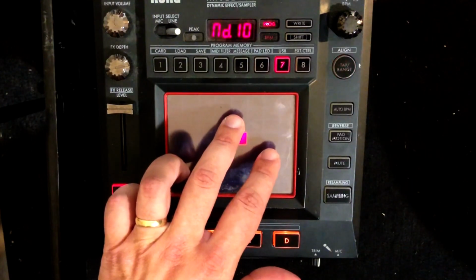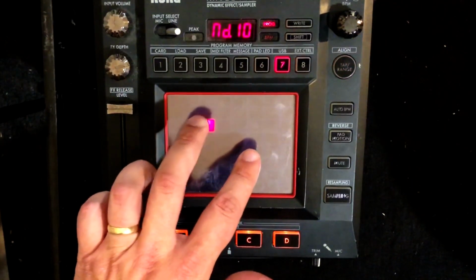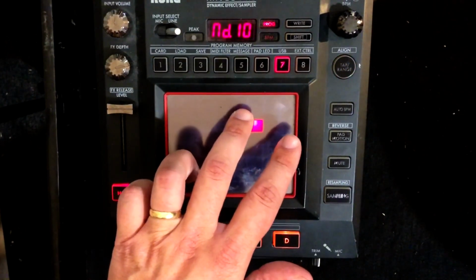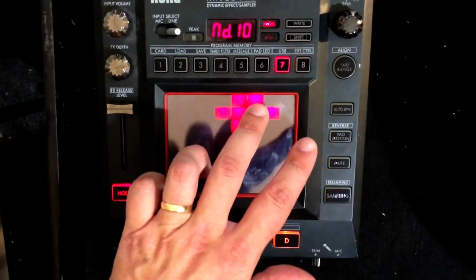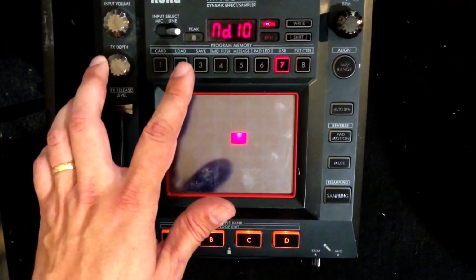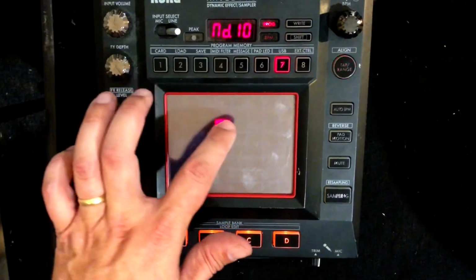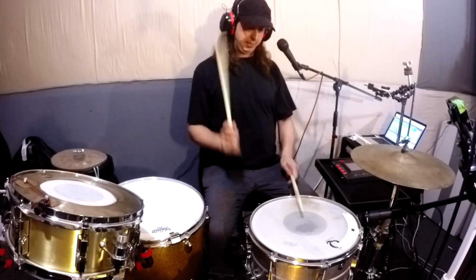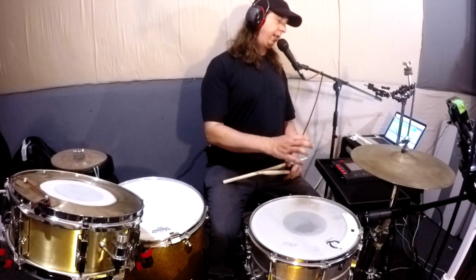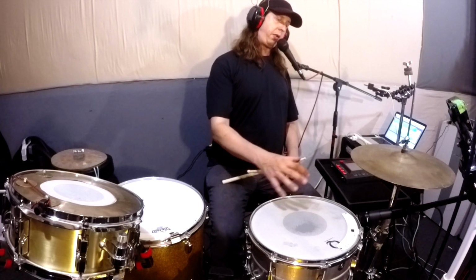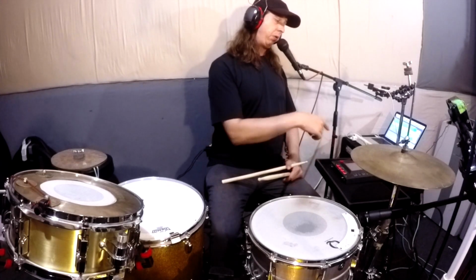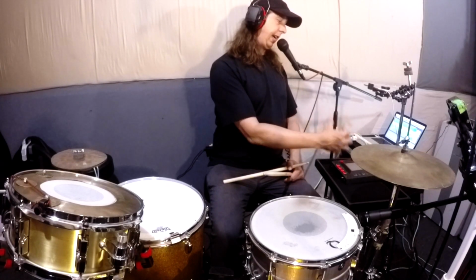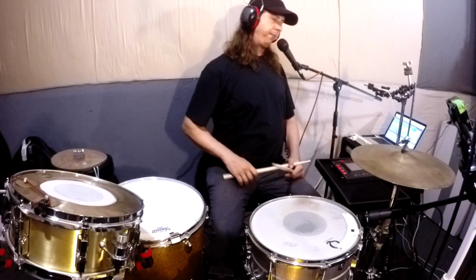And if you move it around the x-axis a little bit, get the depth all the way up. So now the distortion is on the loop, but it's also going to be on the mic. So anything I play will also be getting distorted since I have the hold on.